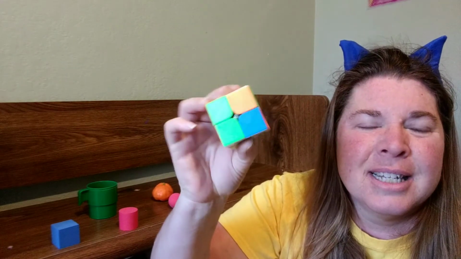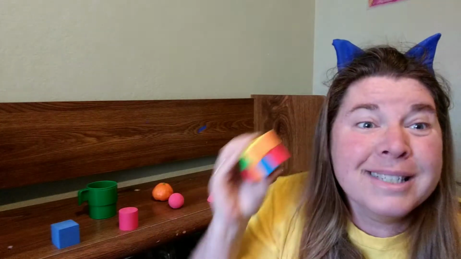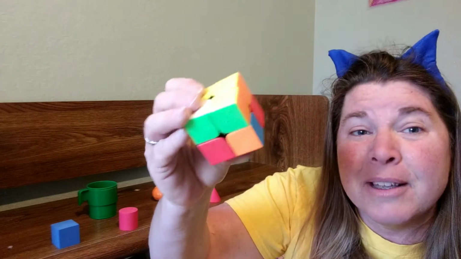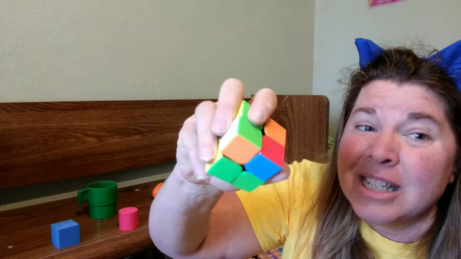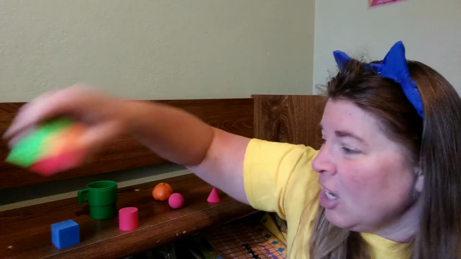Oh! This was one of my kids'. I think it's called a Rubik's Cube. Oh, I just gave away what the shape is. What's the shape? It is like a square, but remember, it's 3-dimensional. So it's called a cube.